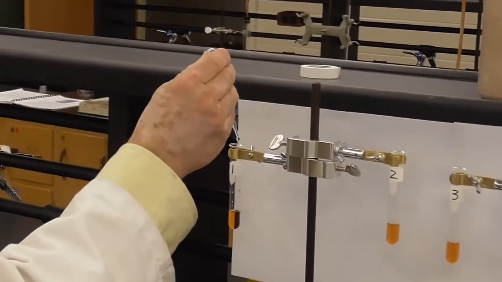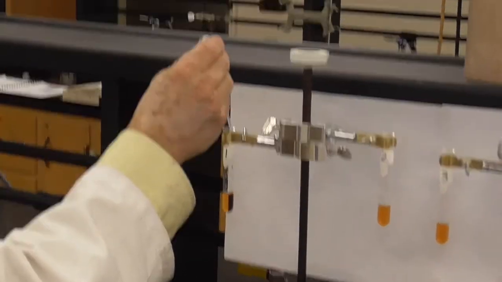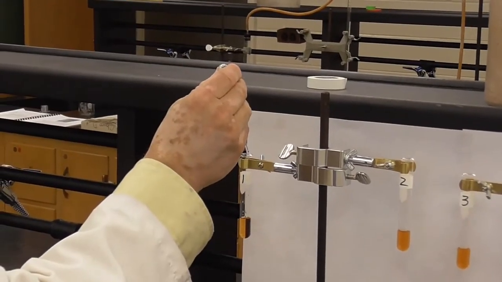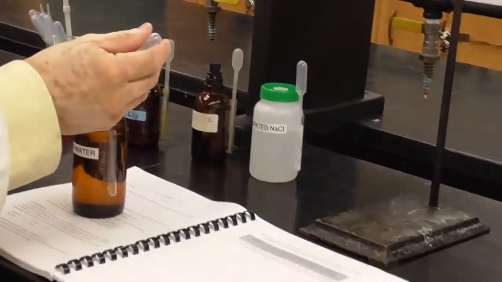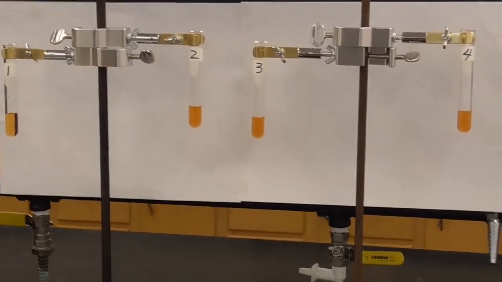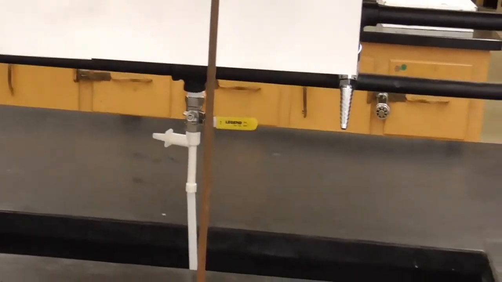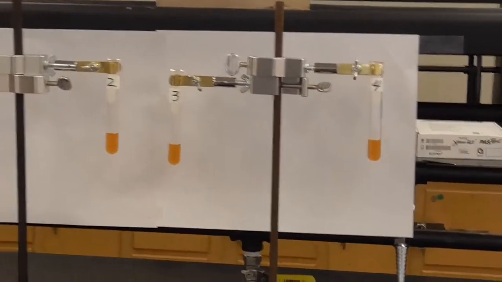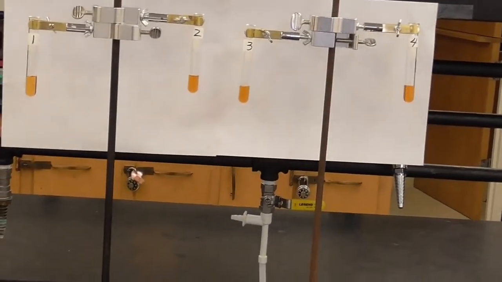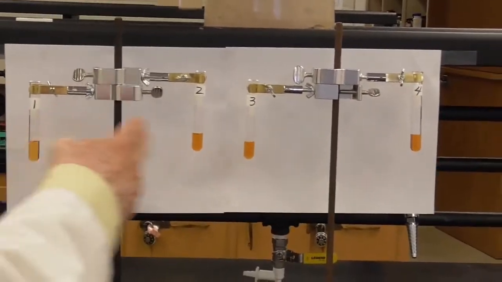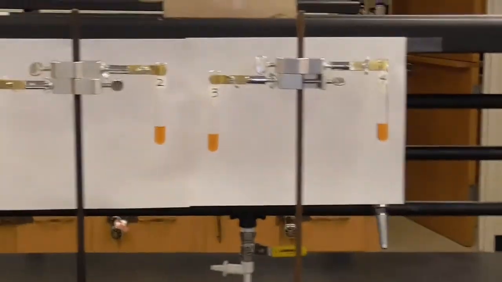So 10 drops. 1, 2, 3, 4, 5, 6, 7, 8, 9, 10. Okay. Yeah, and you can see it is just a little bit lighter than the other ones. So that's what we're going to compare to. Water is not part of this equilibrium. And so by adding water, I'm not causing LeChatelier. It's not shifting, it's just being diluted a little bit. And so it's slightly lighter orange. The other ones we're going to compare back to that test tube number 1.